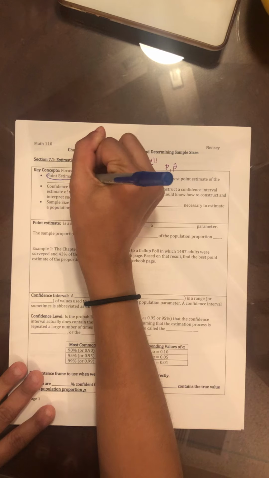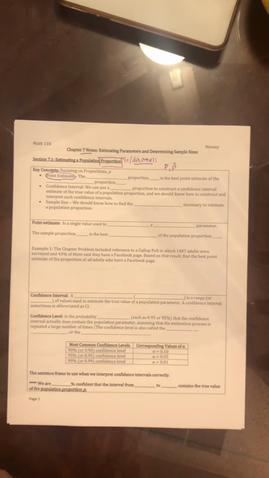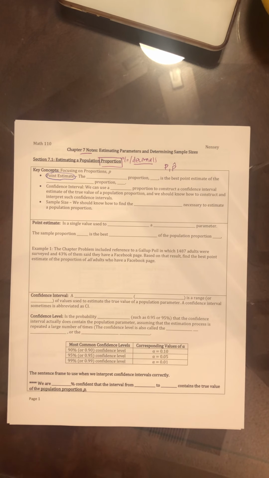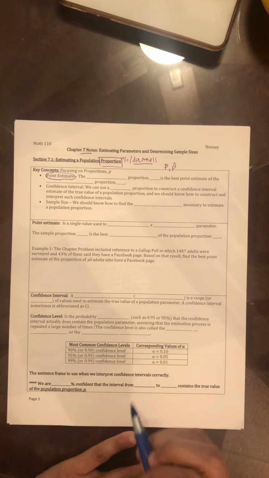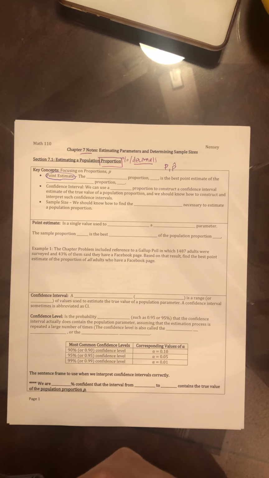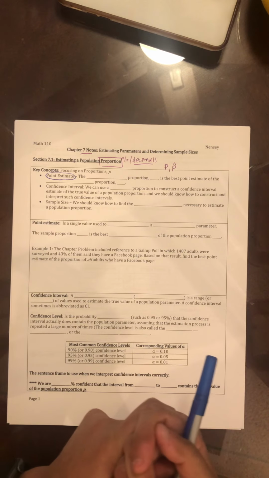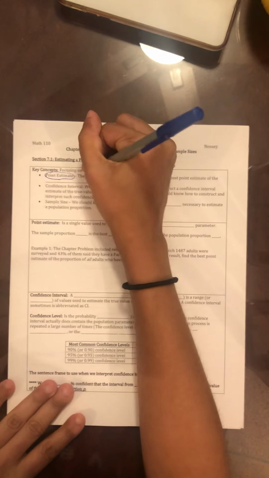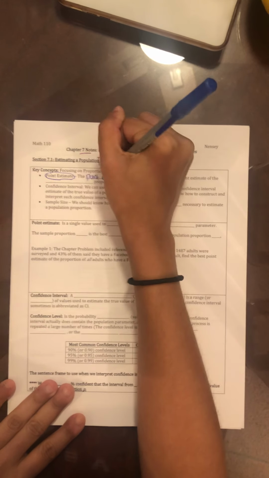So some key concepts are the word point estimate. For example, if I wanted to know what the percentage of the population has an Instagram account, I'm obviously not going to ask everyone. Instead, what I'm going to do is pick a sample and ask them. And I'm going to find the point estimate.